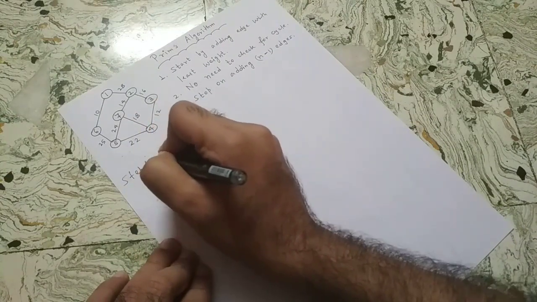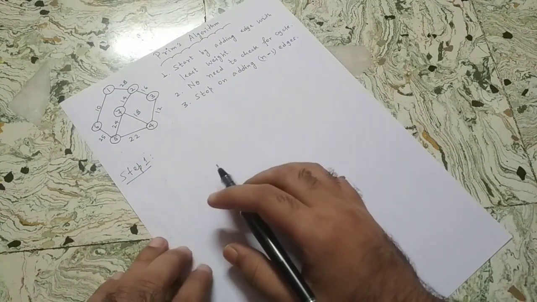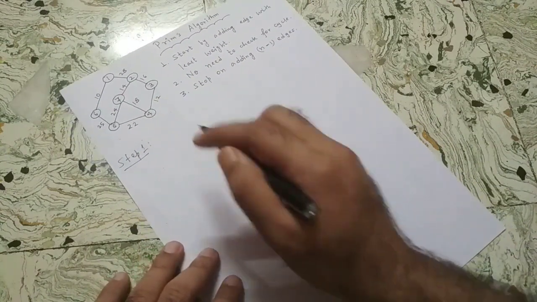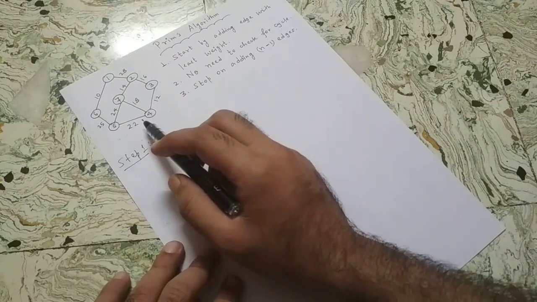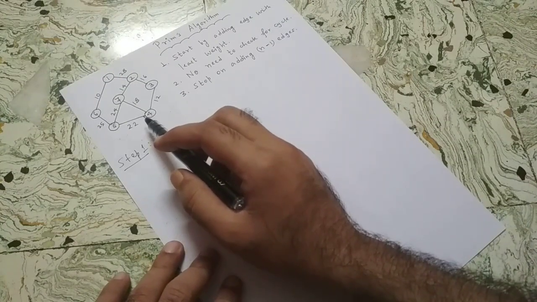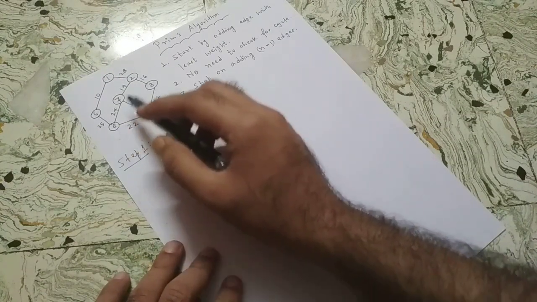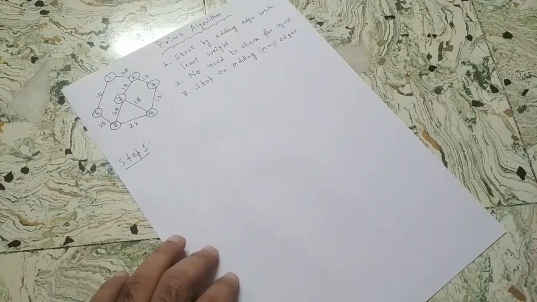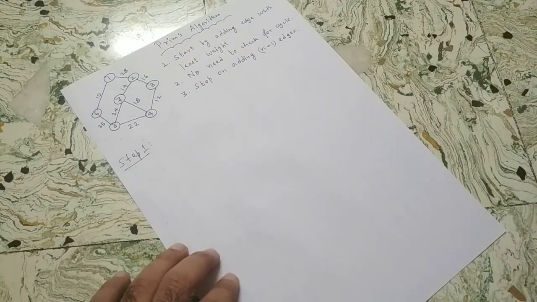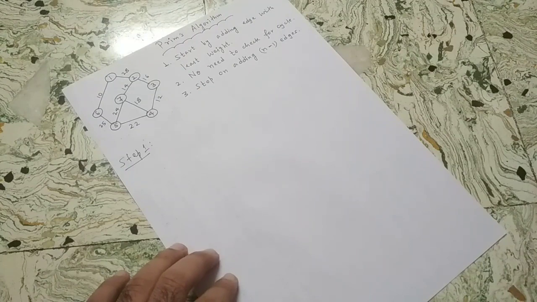So what will be my step 1? My step 1 will be to find the edge having the least weight. So which is the edge having the least weight? The edge having the least weight, if you observe closely, is this one. Okay, I'll mark it with this red color. Let me mark it with the red color.